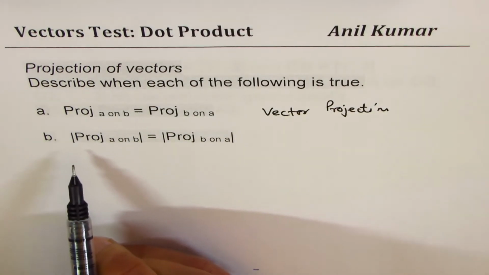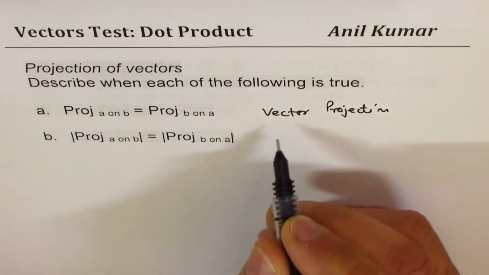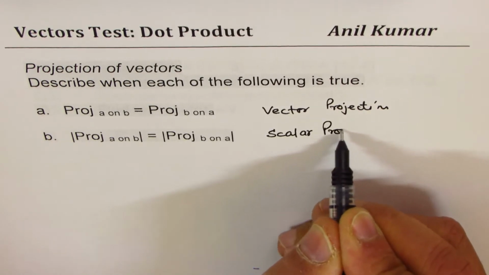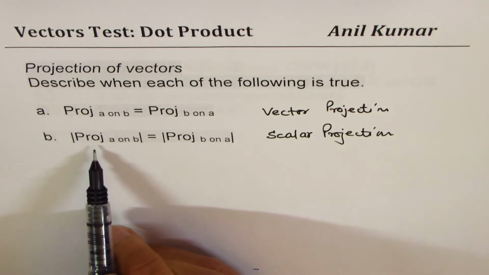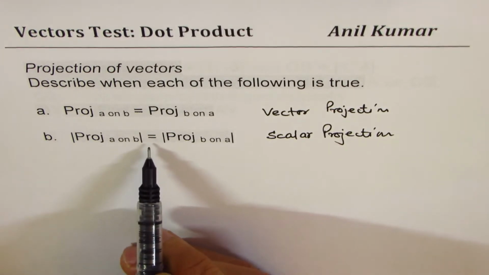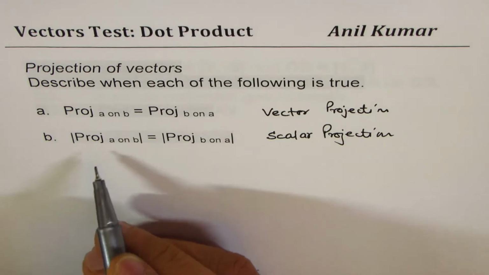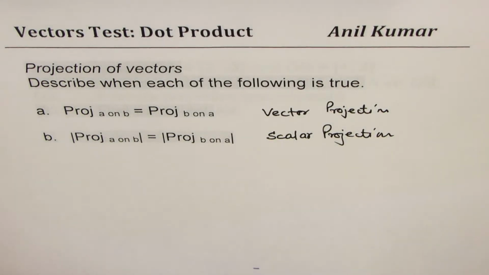Now the second one, part B. You see the absolute value, which means we are talking about scalar projection. So we can say scalar projection of A on B is equal to scalar projection of B on A. Now the basic difference between scalar and vector projection is of direction only, correct? Otherwise it is all the same. So let's consider them one by one.